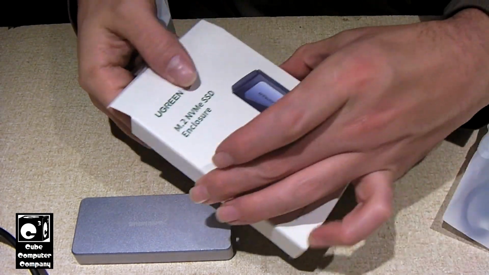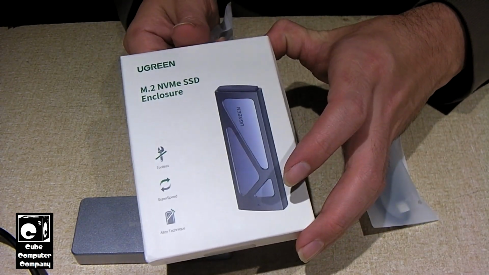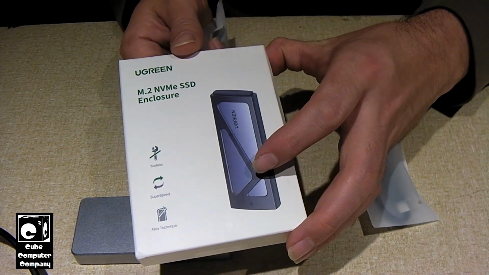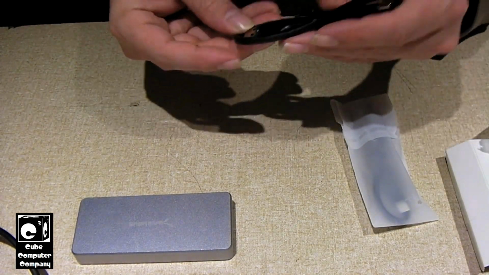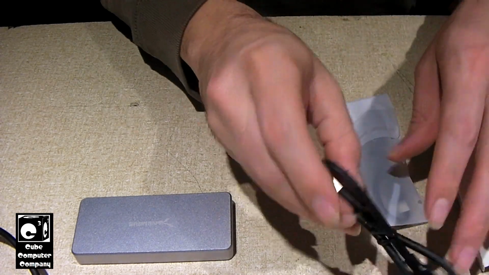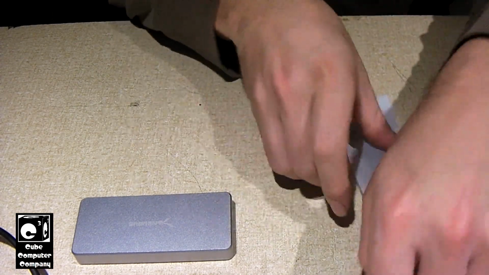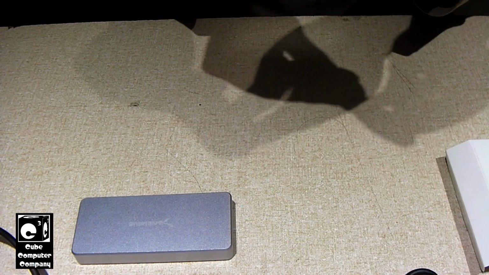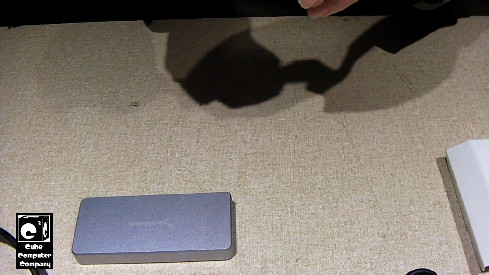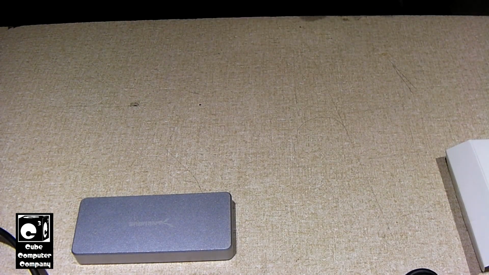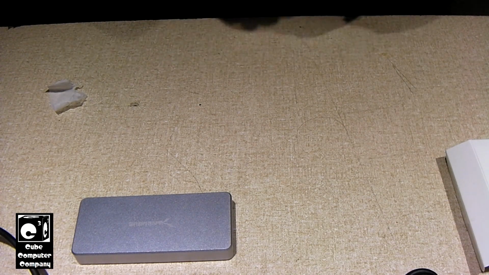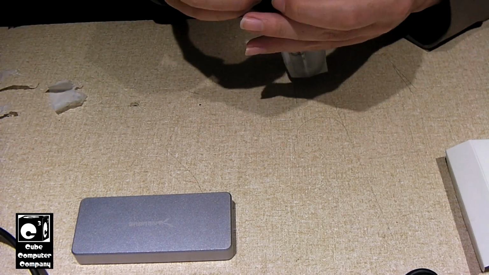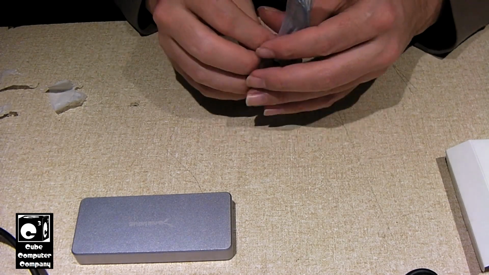So this is the UGREEN M.2 NVMe SSD enclosure. It claims to be a tool-free design. It comes with, looks to be 2 different cables. So we got a USB to Type-C cable. And we have, looks to be, a Type-C to Type-C cable. So that's nice. They give you 2 different cables with this. How nice of them.